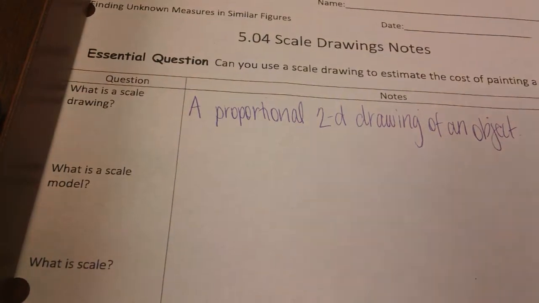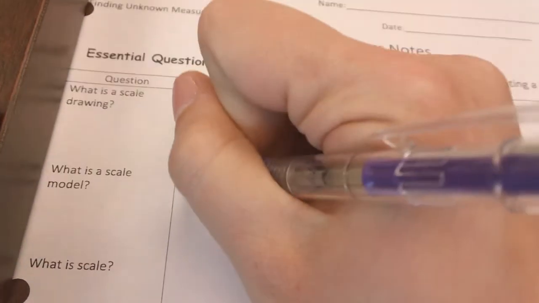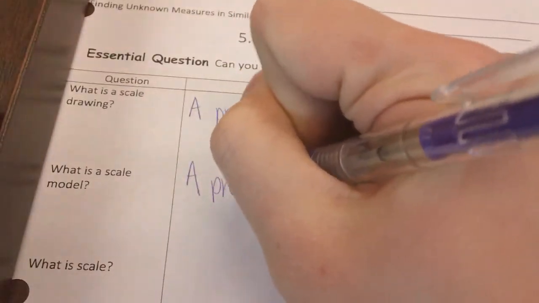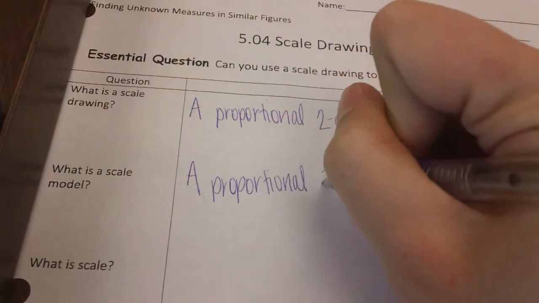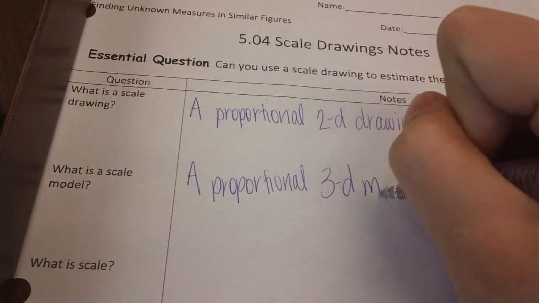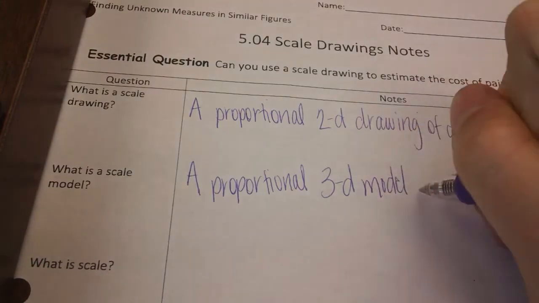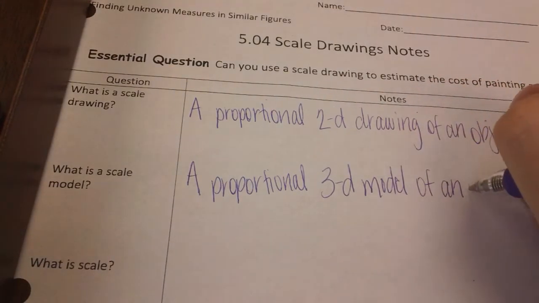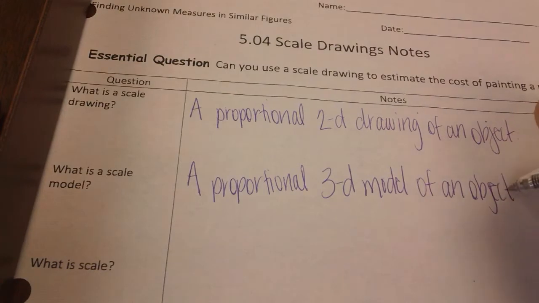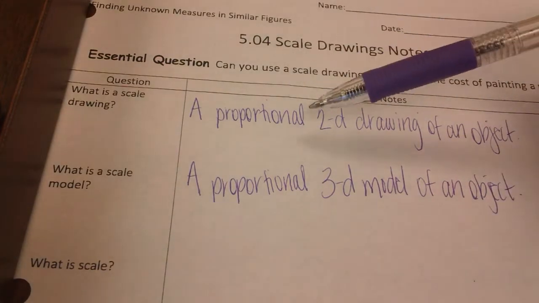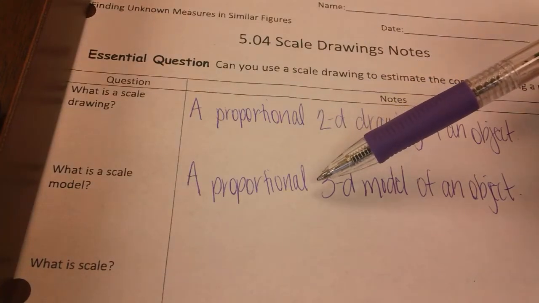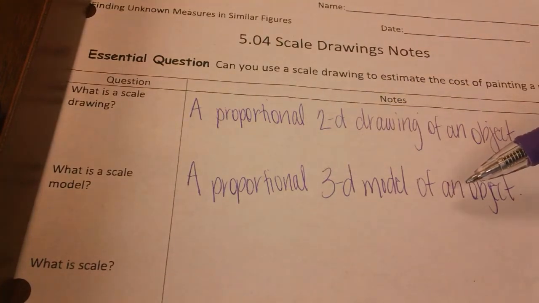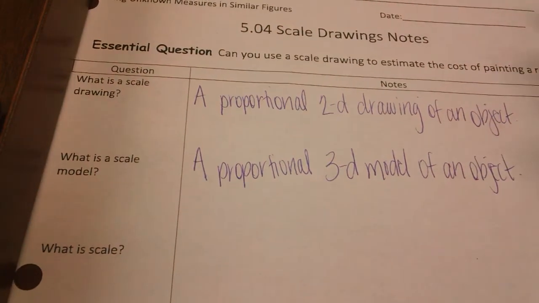A scale model is a proportional (3D) model of an object. So a scale drawing is just a drawing of something that might be 3D in real life. A scale model looks exactly like the object, except it's either smaller or bigger.